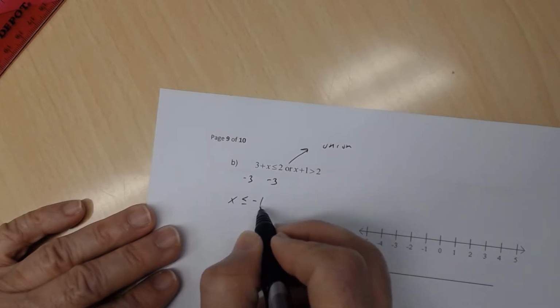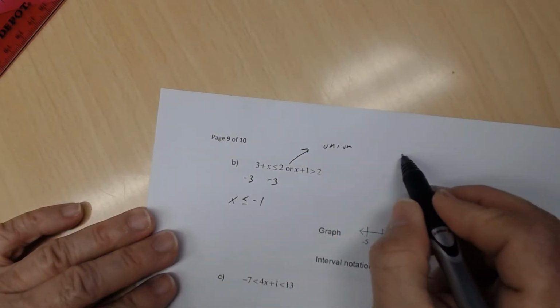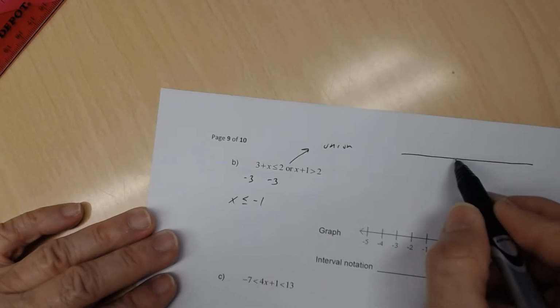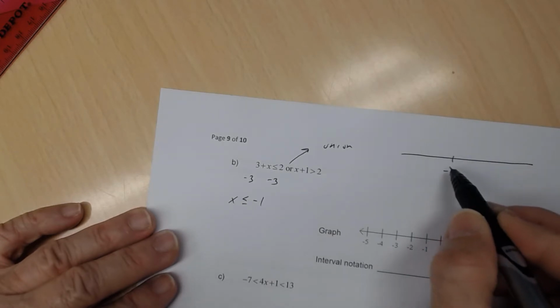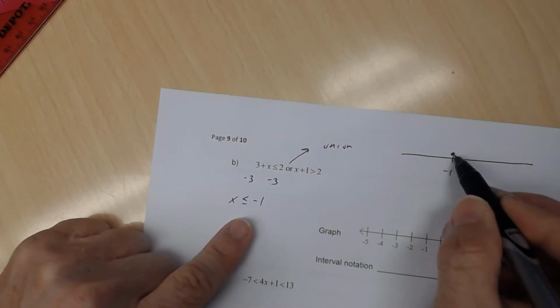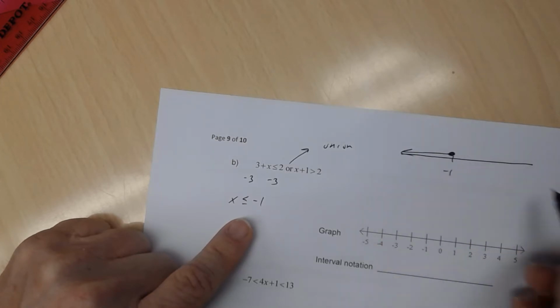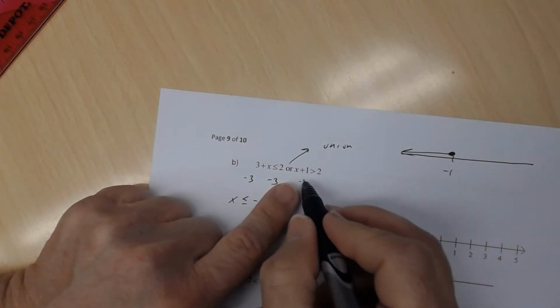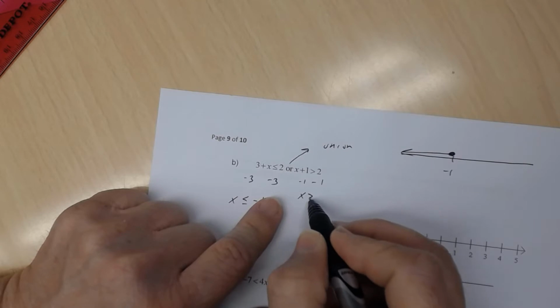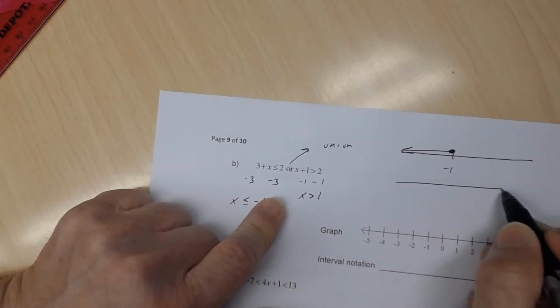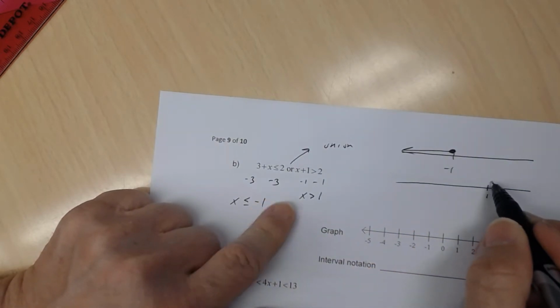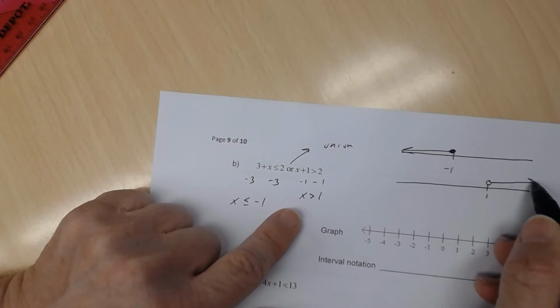Subtract 3 is a negative 1. So let me go ahead and do that one. So that's negative 1, closed circle going to the left. And then over here, I'm going to subtract 1 from both sides. So I get x is greater than 1. So here's 1, open circle going to the right.